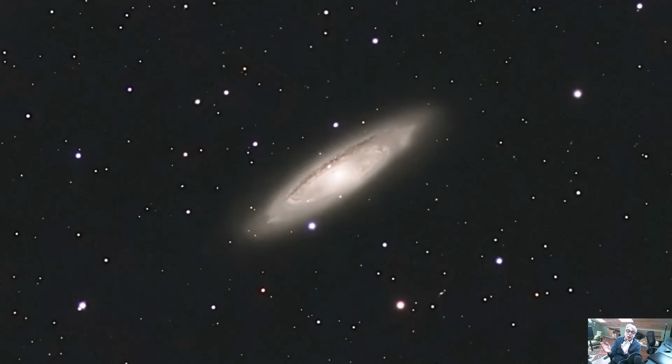In fact, there's very little evidence of star formation surrounding the core, and most of that is happening far out on the edges of the galaxy. And so the ratio of old stars to new stars is quite high in this galaxy.